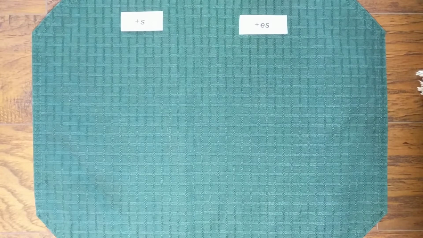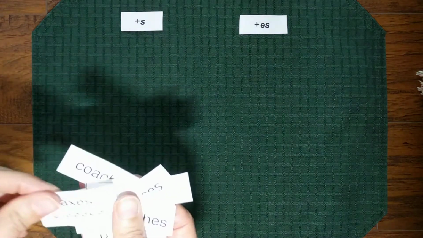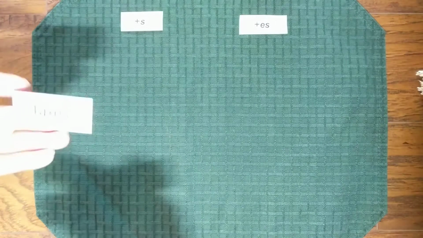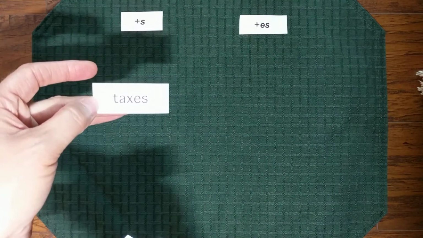The first thing that you have to do is cut the words apart. Please cut carefully on the lines so that the word cards look neat. See how the corners are square and the lines are straight?